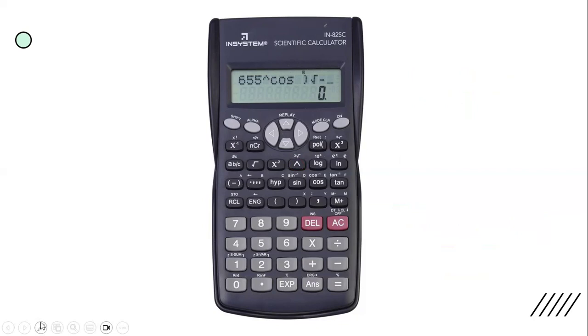Next, we have the square root. Before I look at the square root, let's look at the square. Notice my first example was 9 to the power of 7. But if we had 9 squared, we would just simply click 9 and then this button, x to the power of 2.